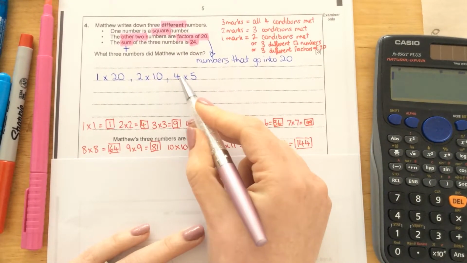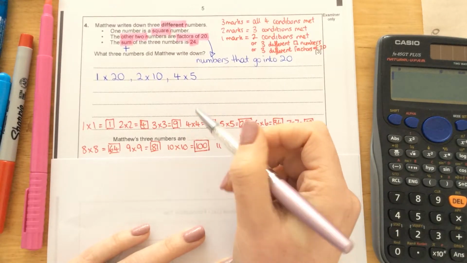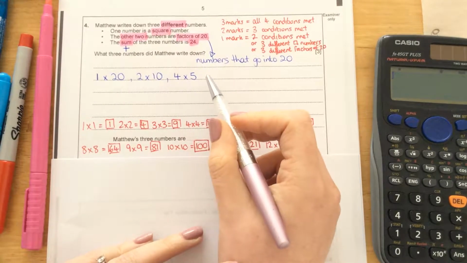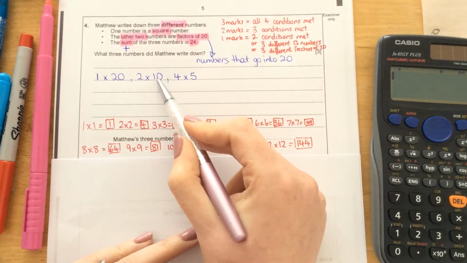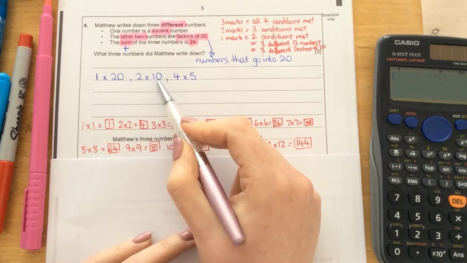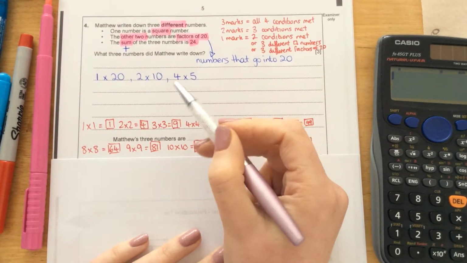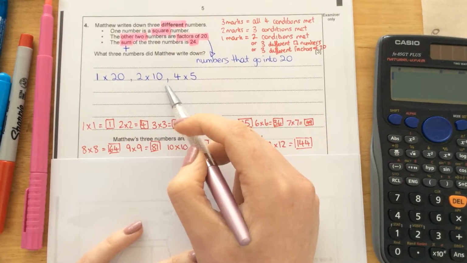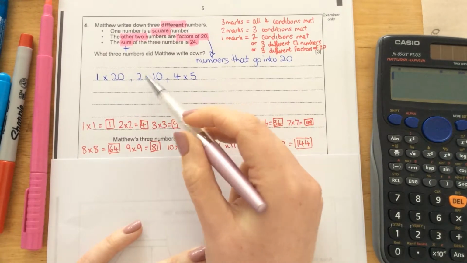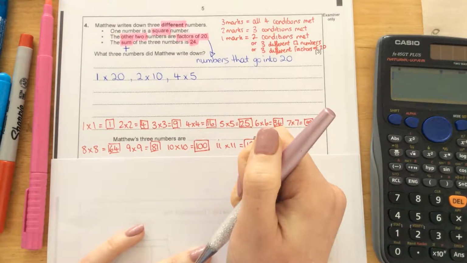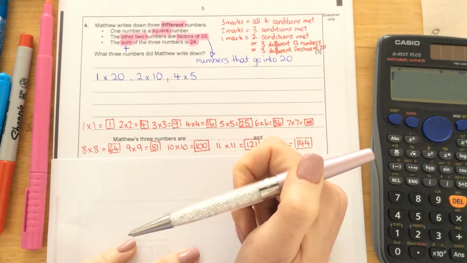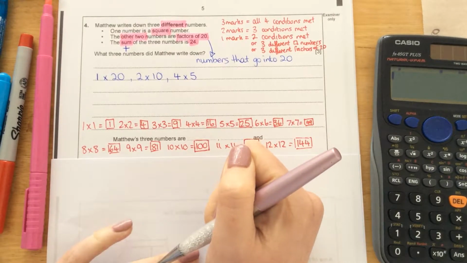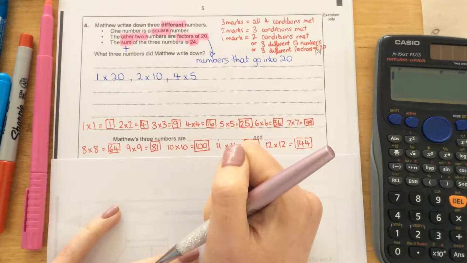5 we've already done, because 4 times 5 and 5 times 4 is the same thing. 6 doesn't go into 20. 7 doesn't go into 20. 8 doesn't. 9 doesn't. 10 does, and we've already got that. 10 times 2 is the same as 2 times 10. And once you've got halfway, then you're usually done. So here are my factors of 20. So 2 of my numbers are going to be 2 of these numbers. And now I need to choose the square number and then see which 3 add together to make 24.